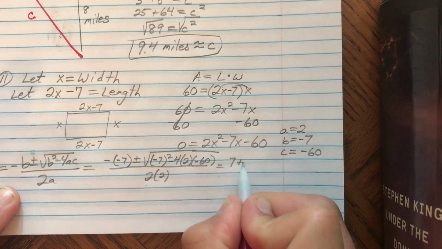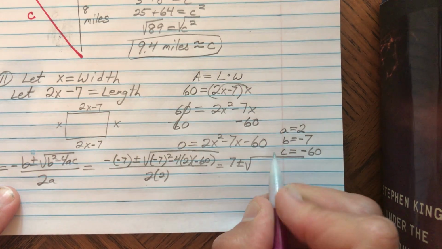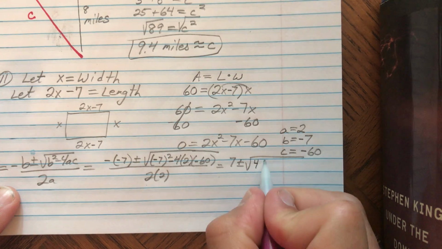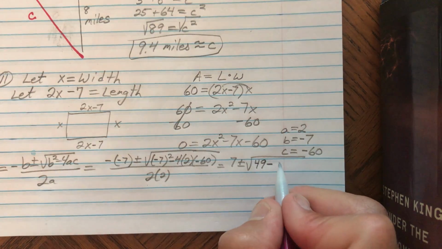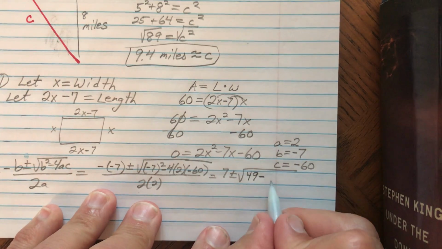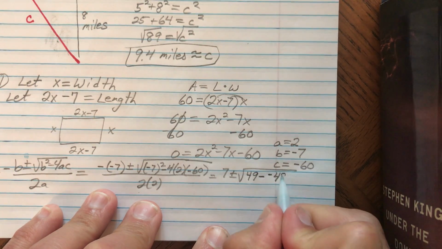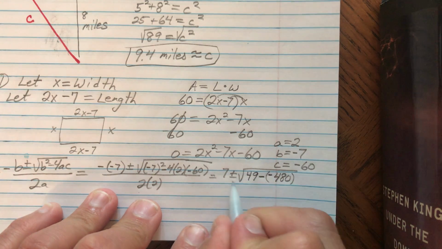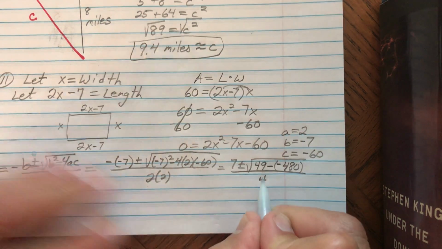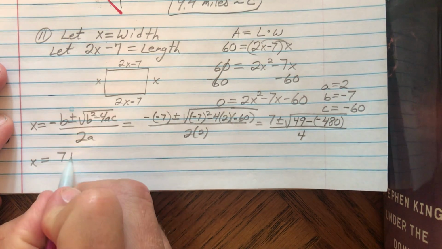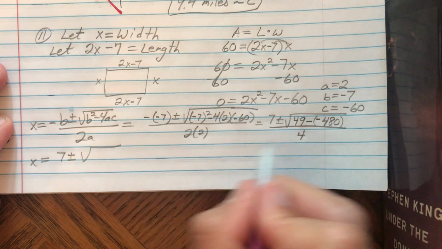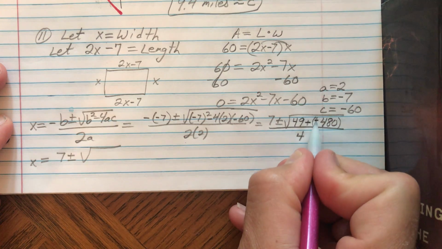This is 7 plus or minus the square root of 49 minus 4 times 2 times negative 60, which is negative 480, over 4. Then we'd have 7 plus or minus the square root of, this would be actually an adding problem.